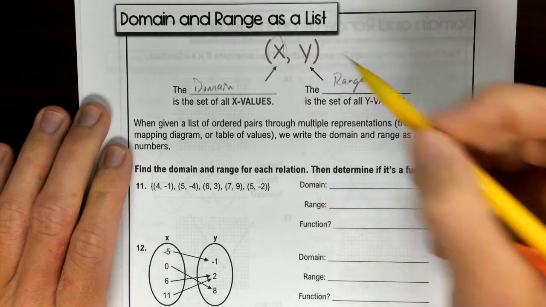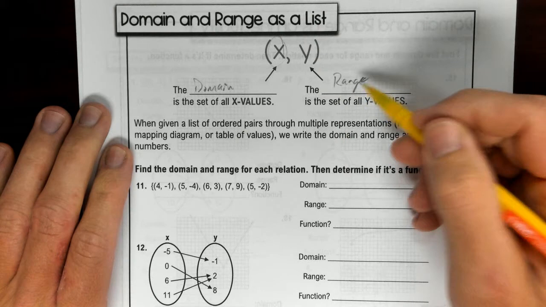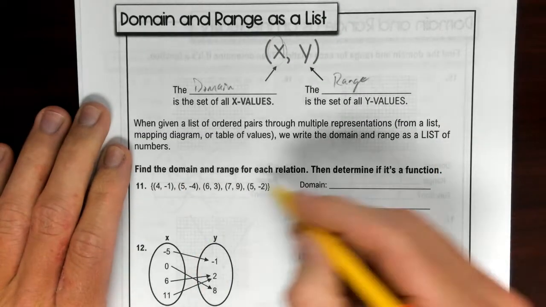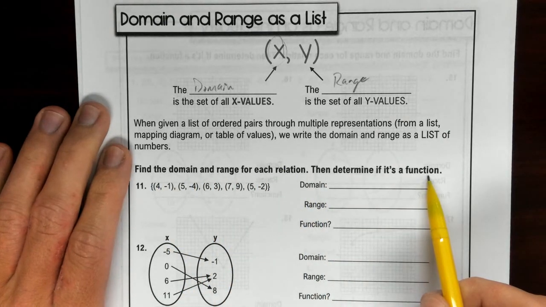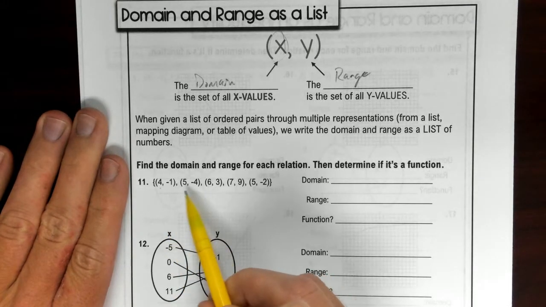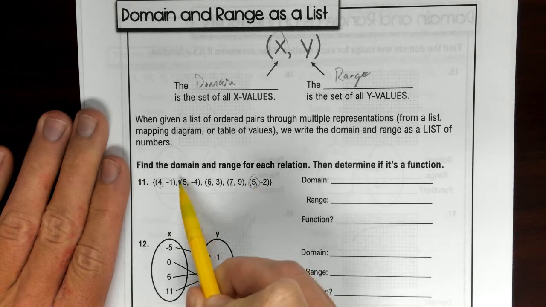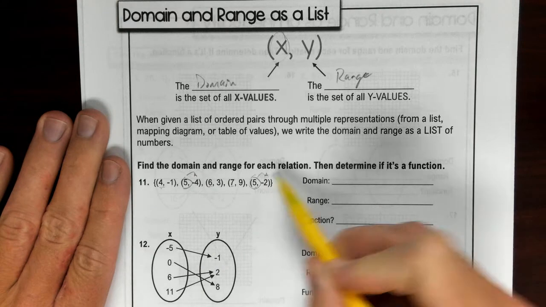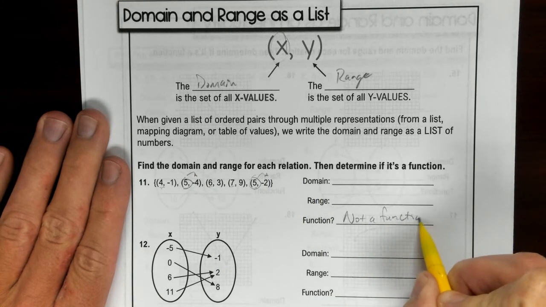So x is the independent variable, the domain. Range is the second number in your ordered pair, that is the y, the dependent variable. Looking right here, it says find the domain and range for each relation, then determine if it's a function. Well, we know how to determine if it's a function. None of my x values can repeat. So if I'm looking here, I've got 4, 5, 6, 7, and 5. You notice that I have 5 written twice, and it maps to a different y value. Therefore, it is not a function.